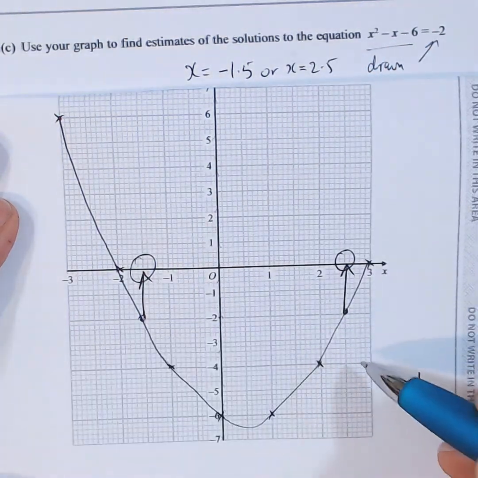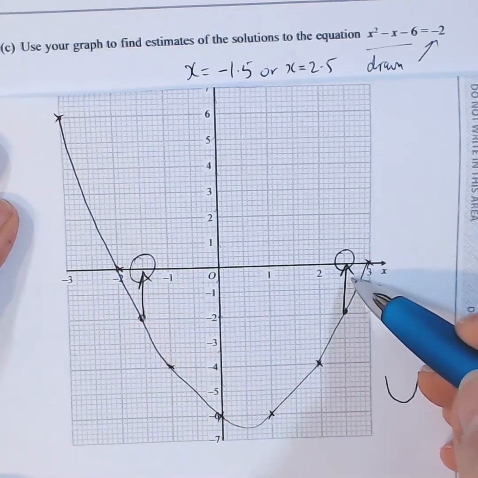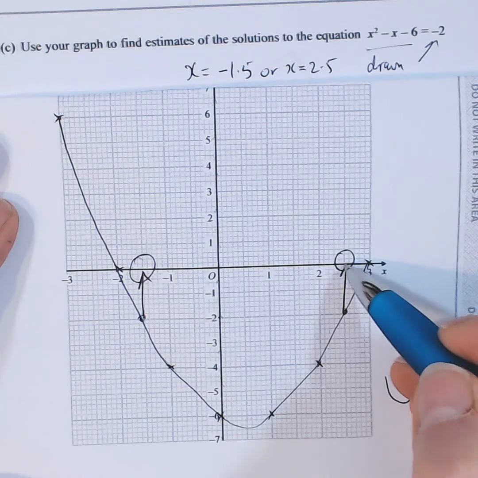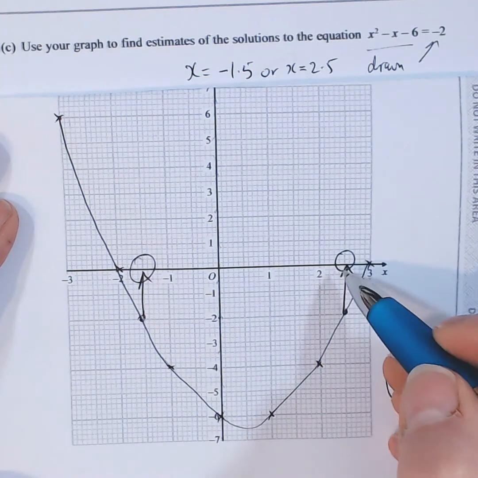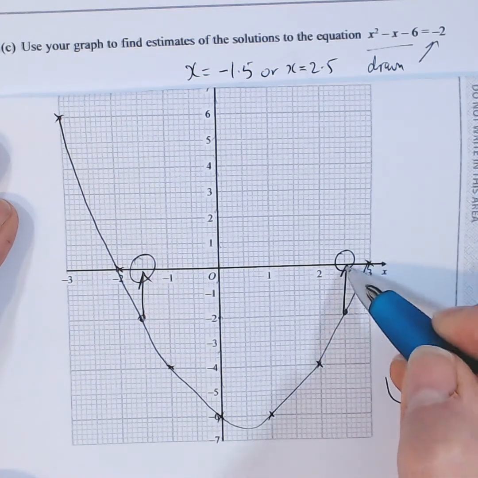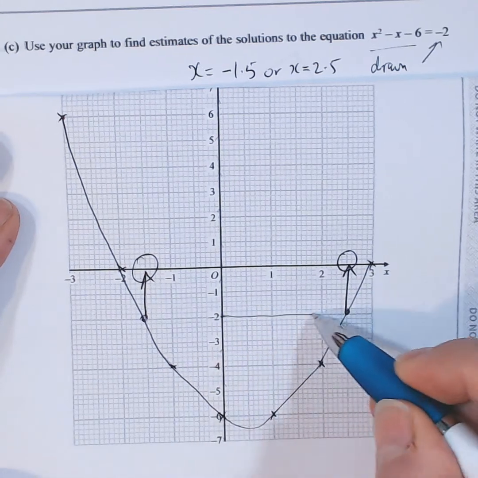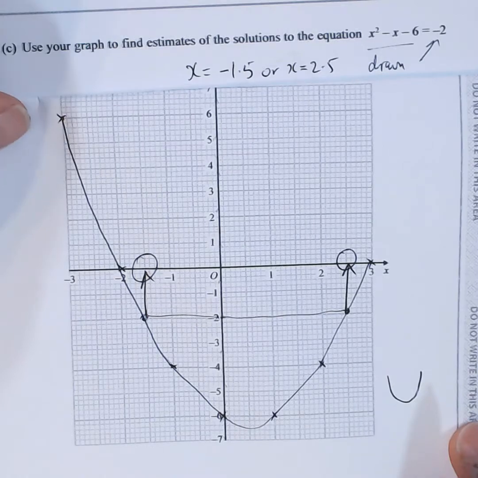Now, as long as you've shown your method, guys, and you've been very clear about your method, the examiners give quite a bit of leeway on this to give you the marks. It's more about have you got the correct method for solving it than being totally accurate. So as long as you've come up from where it says -2 to your curve, as long as you've done that, then you will get the marks. Okay.